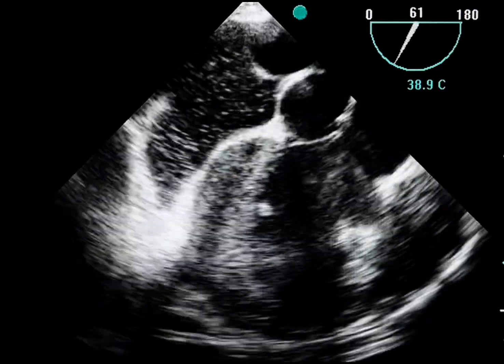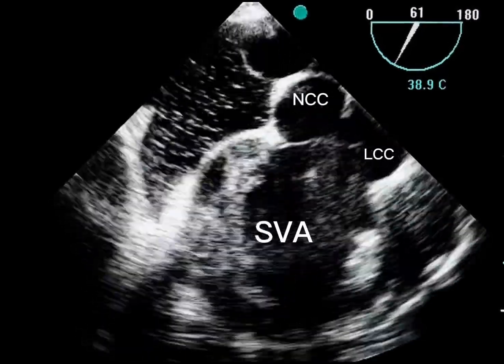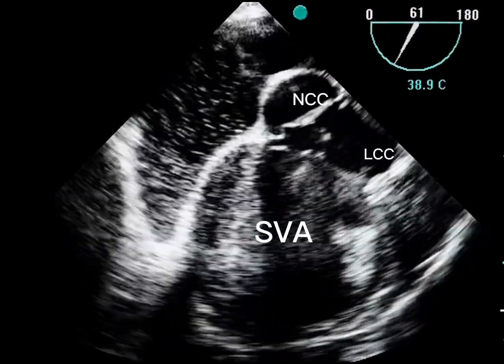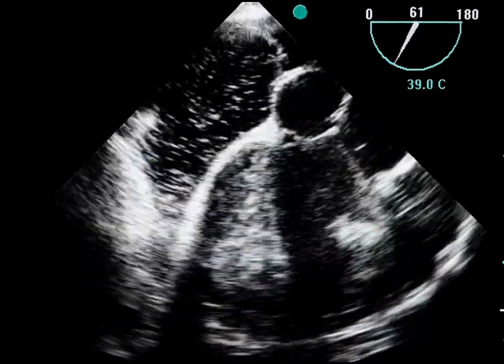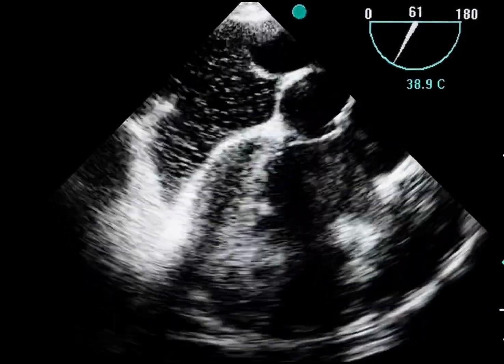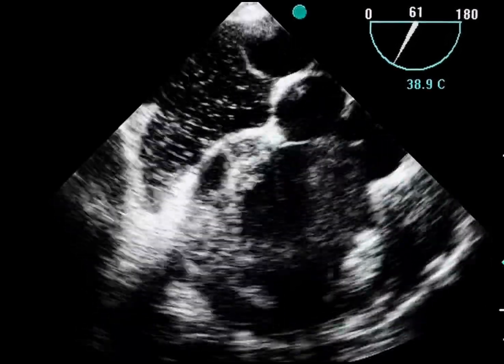In the event of rupture, there will be flow from the aneurysmal site into the adjacent chamber, and this will appear as negative contrast on imaging. The absence of negative contrast in the right ventricular outflow tract here indicates that the aneurysm has not ruptured.